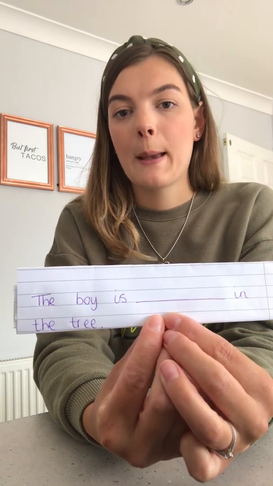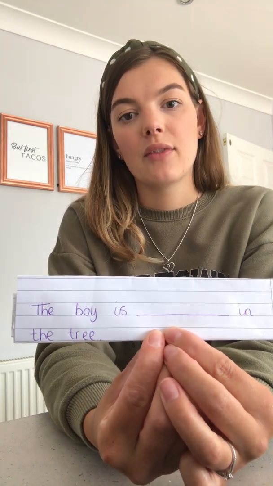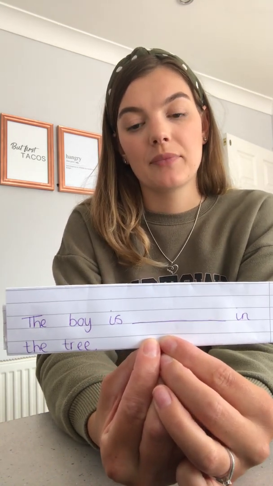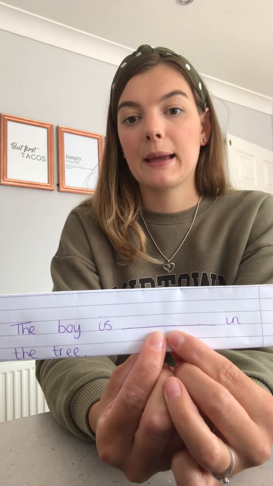So I want you to circle or highlight the helper verb and then I want you to fill in the missing present progressive tense word or verb. So, the boy is blank in the tree. The boy is blank in the tree. So highlight or circle the helper verb and then fill in the missing blank.